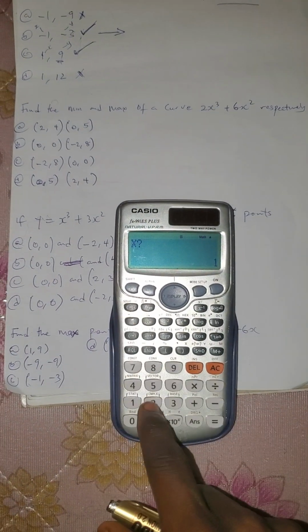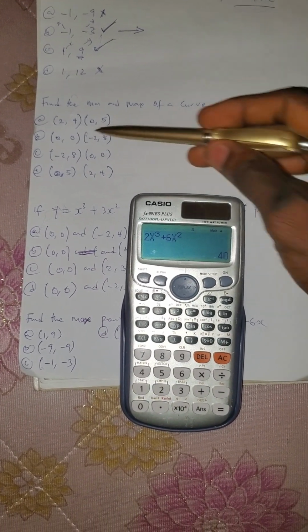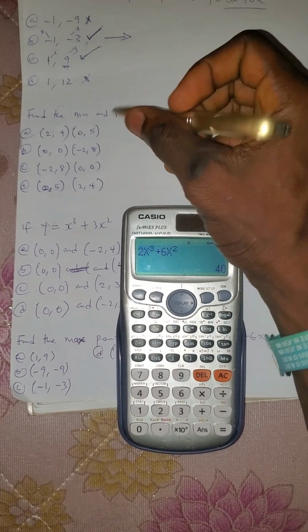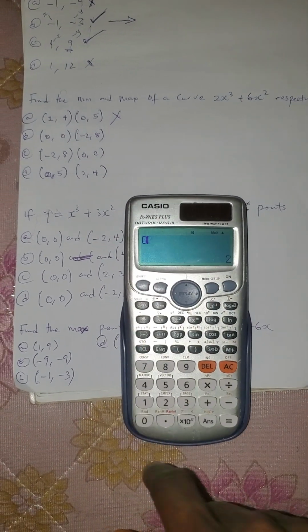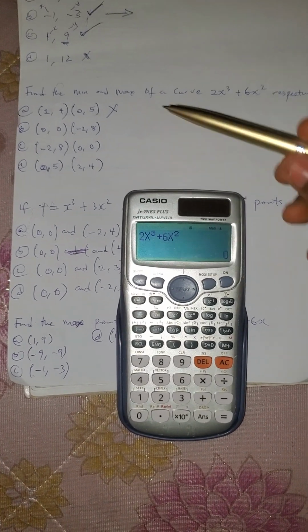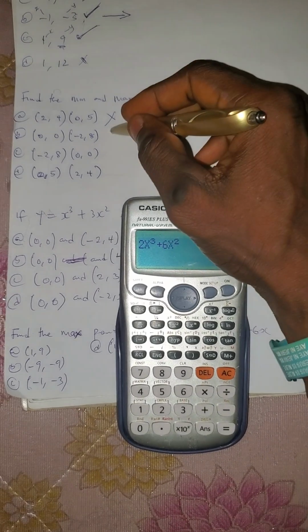If it's not giving me 4, that means it's not the answer. So I press calculate. I have 2, then I press equals to. Now when I press 2, it gave me 40. So it's not 4, so it's not. Now let me use the second one. Press calculate, press 0 and press equals to. Now when you press 0, can you see that we have the answer to be 0? So this one is still correct.